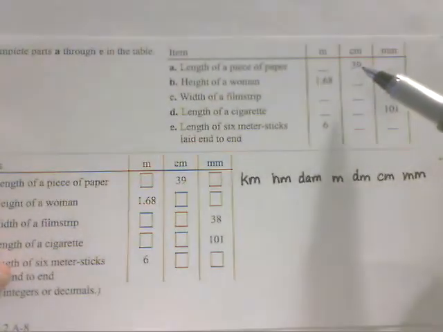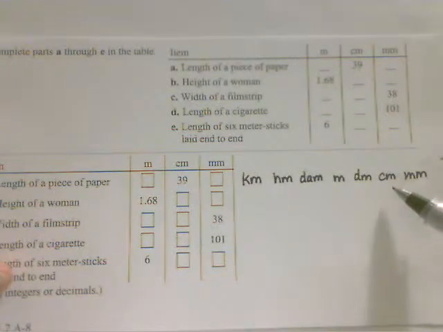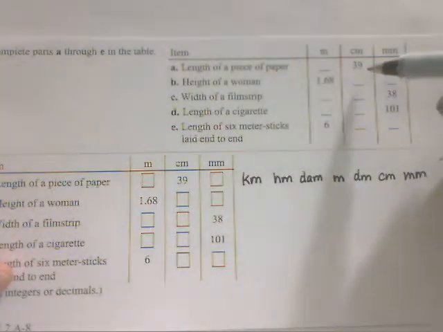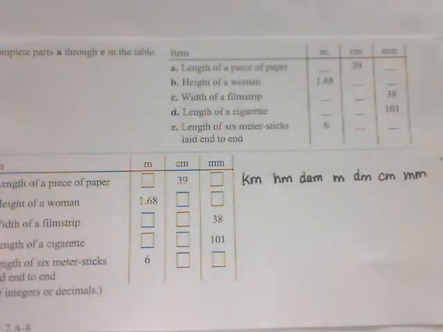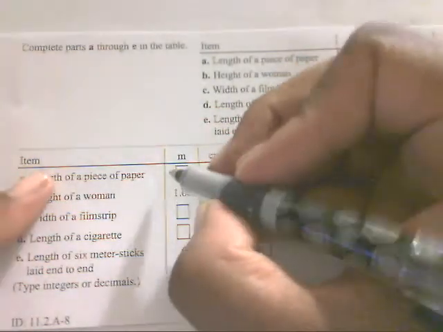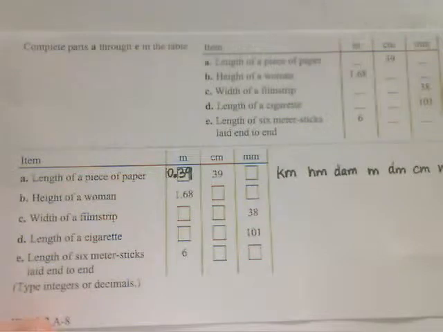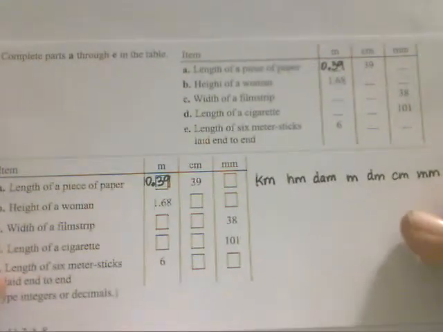Okay, we know 39 centimeters. We want to convert that to meters. From centimeters to meters, we have to go 2 places to the left. So in 39, you want to move the decimal point 2 places to the left. So the decimal point would be in front of the 3. So 39 centimeters converted to meters will be 0.39. Might not be able to see it in that box, but it's 0.39 meters. I'll write that up here.